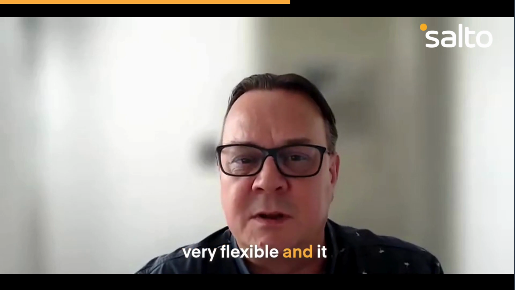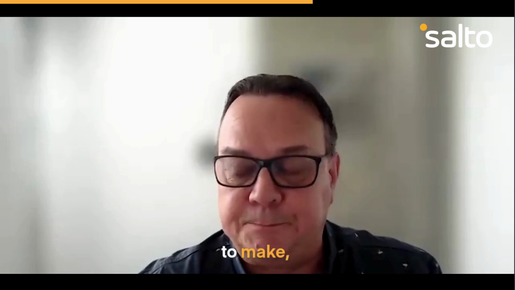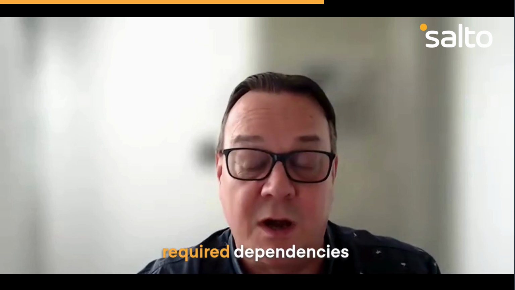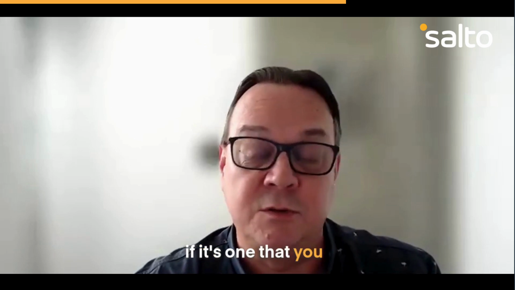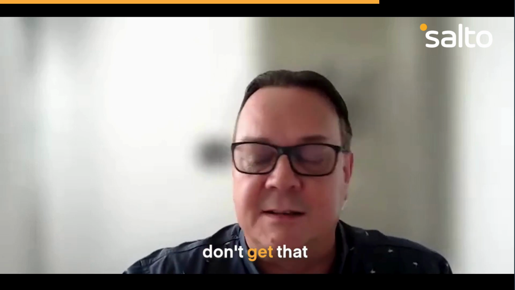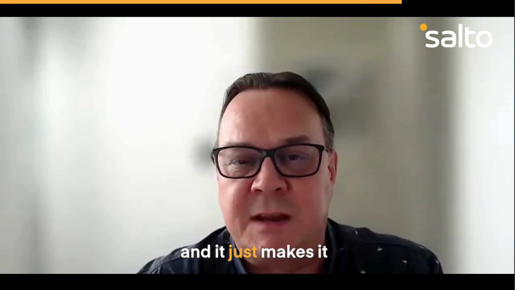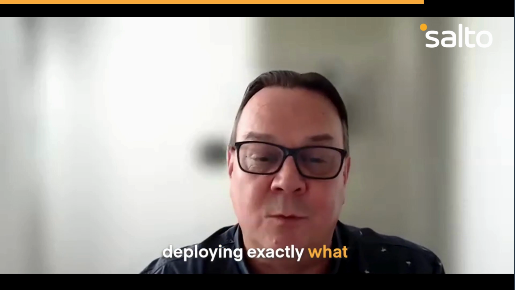from the deployment. Salto is very, very flexible and allows you to see the changes that it's going to make. Obviously, see the required dependencies that it's suggesting, and then if it's one that you don't want, you just remove it, and there's no impact from that other than that you don't get that particular field or form or object, and it just makes it really, really flexible for deploying exactly what you need.